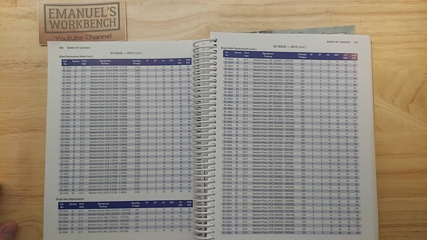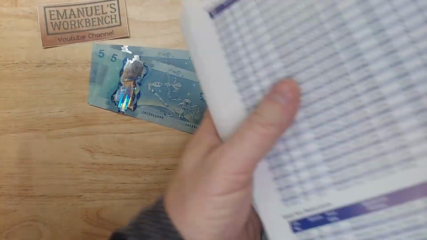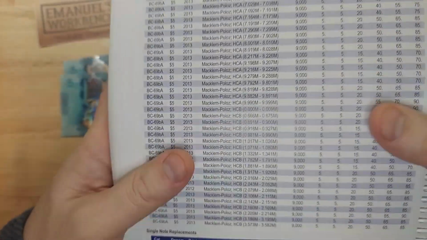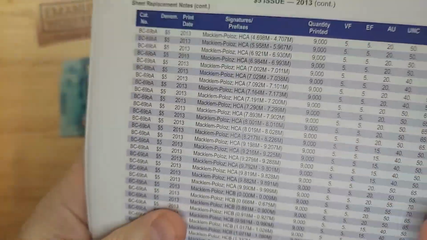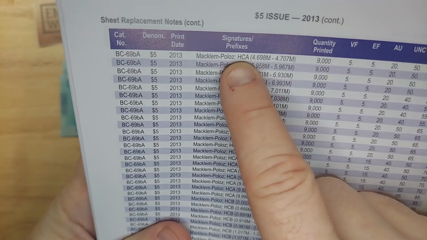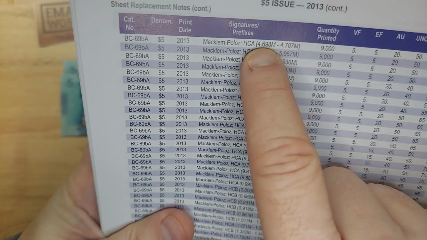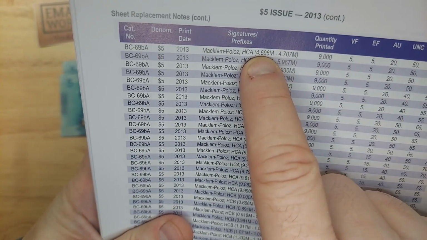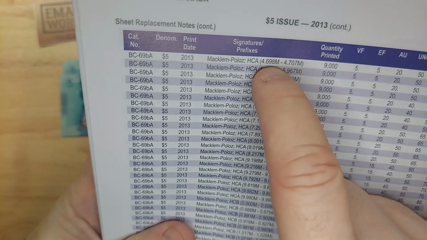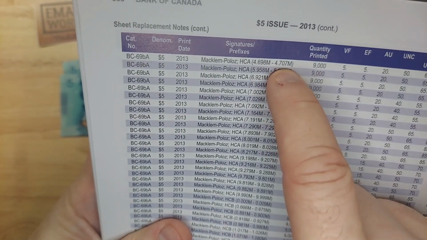Okay, I'm all done my checks. I have some notes to show you, but just to show you, because the replacement notes are done in series, in the middle of their print run, for example of the HCAs, they noticed some mistakes. So serial numbers 4698000 to 4707000.